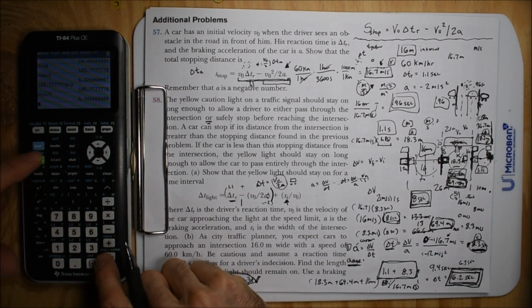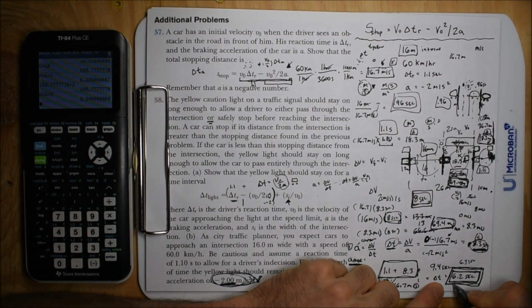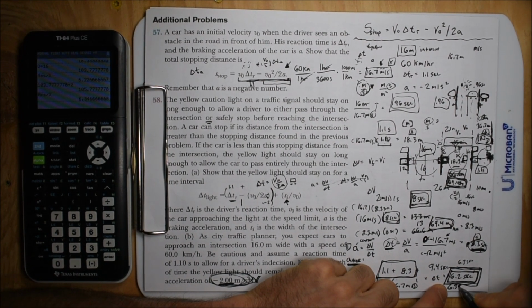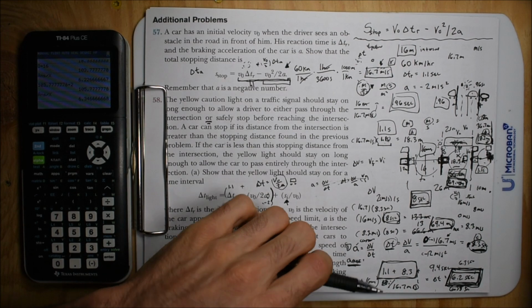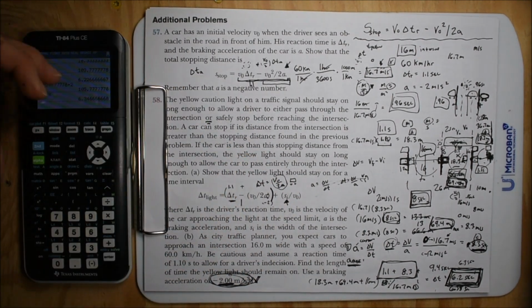Okay, and then divide by x. So it's 6.35 seconds. So I would increase this by 1.5 seconds. You know what I mean? Oh, no, just 1/10 of a second difference. But alright, so we did it. Man, that was a conundrum.